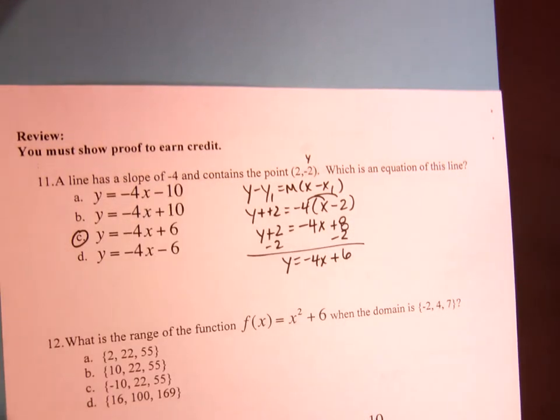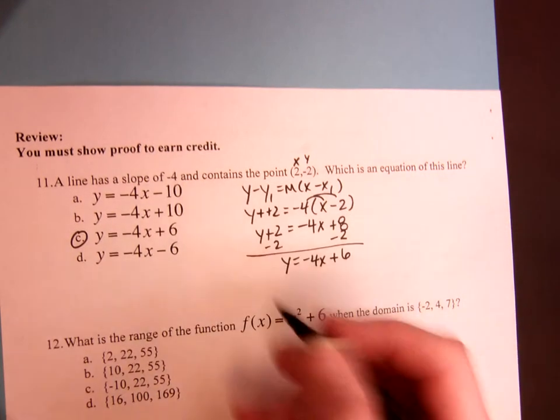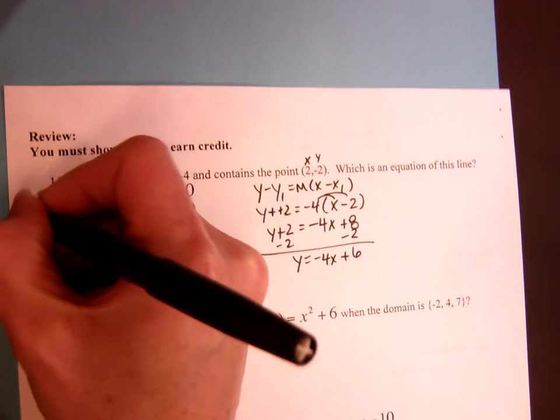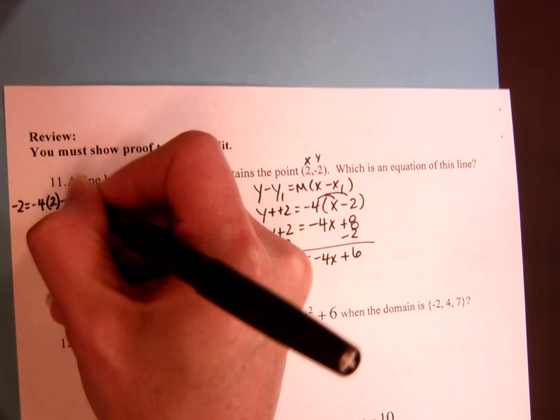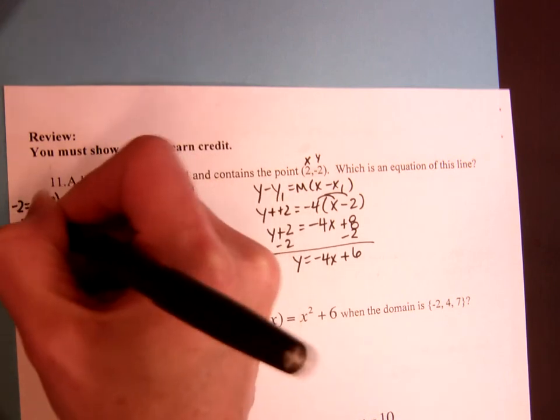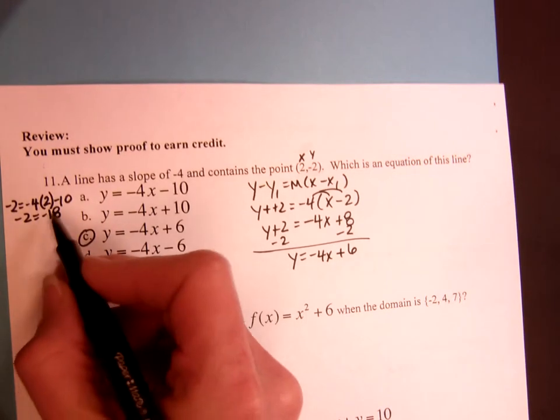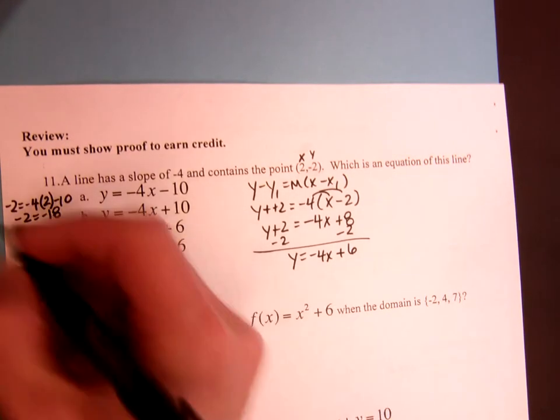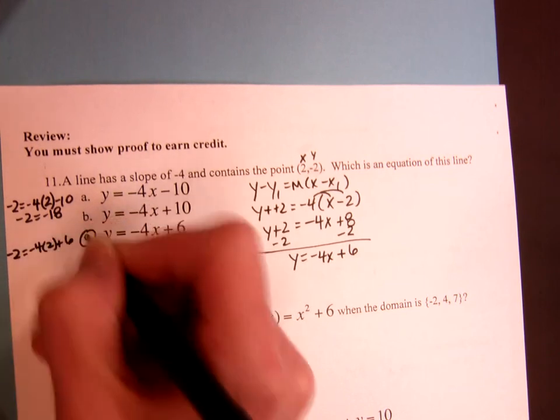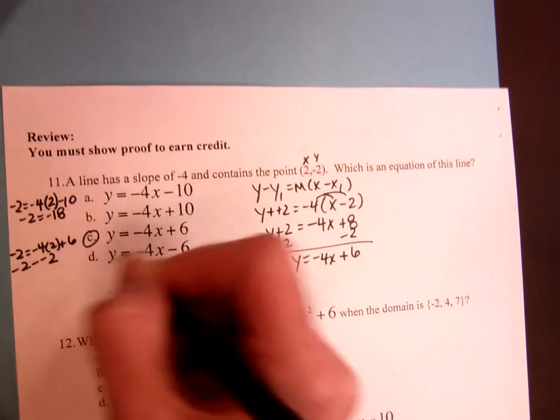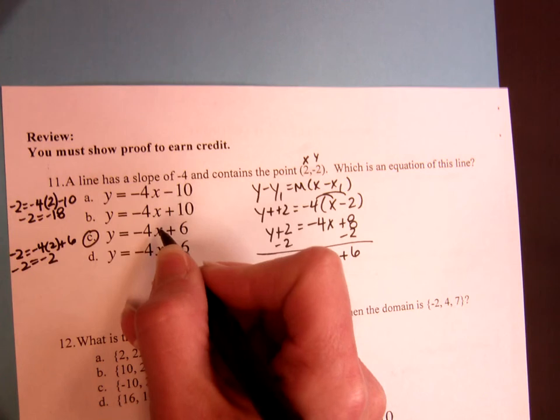Another student today took this x and this y and just plugged them in to see if they worked. So this would look like negative 2 equals negative 4 times the x, which is 2, minus 10. This ends up giving you negative 2 equals negative 18. I did this in the A, and that doesn't work. If you tried it in what was the answer that we found, negative 2 equals negative 4 times 2 plus 6, this gives you negative 2, and so because negative 2 is equal to negative 2, then C was your answer that way as well.